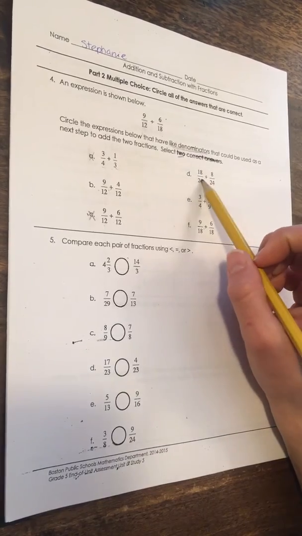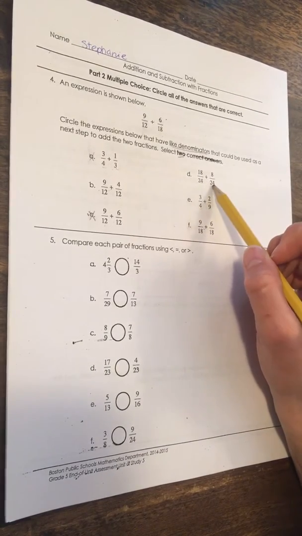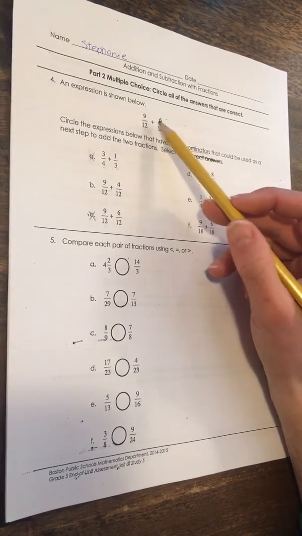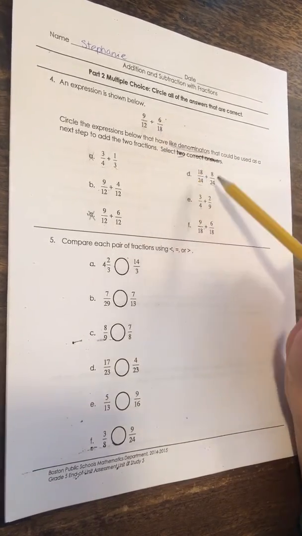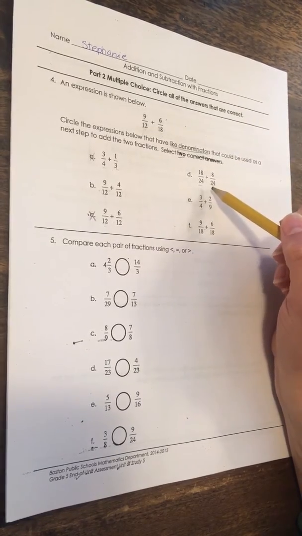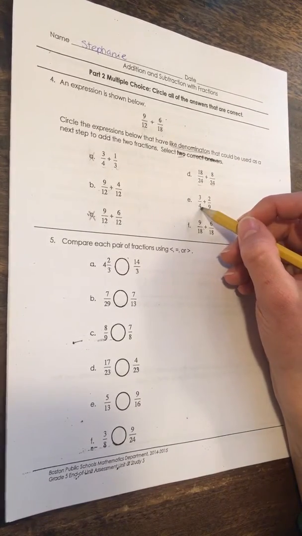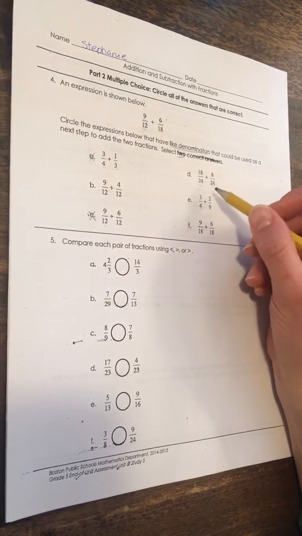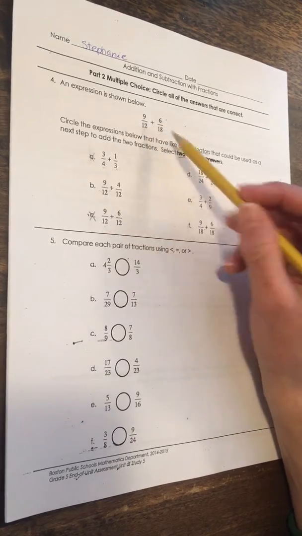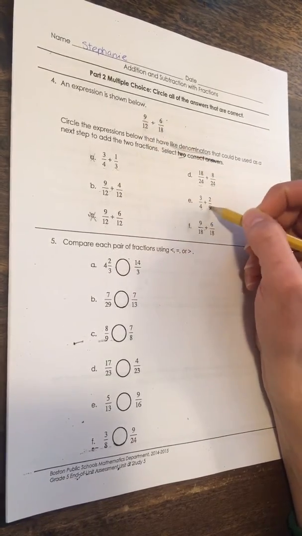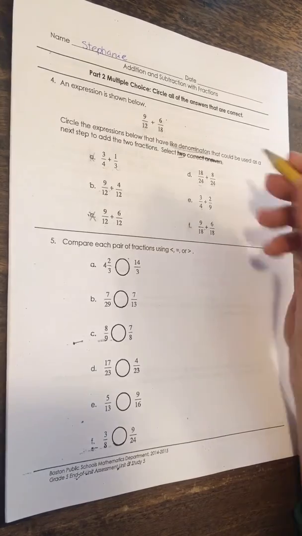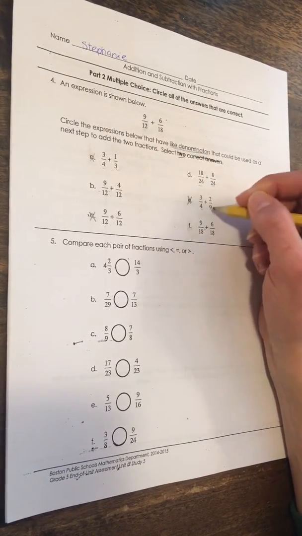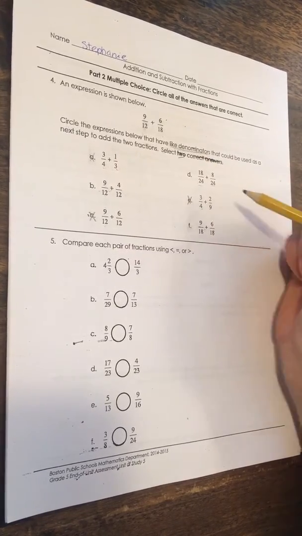Okay, here's 18/24 plus 8/24. Okay, they have the same denominator, so that's good. I'm not sure right away if these two values are equivalent, so this is another one I have to come back to. 3/4 plus 2/9. Okay, well, again, I know that 3/4 and 9/12 are equivalent, but look, these two have two different denominators, so I can cross that off right away because that's not going to really help me add them, even if both things are equivalent.